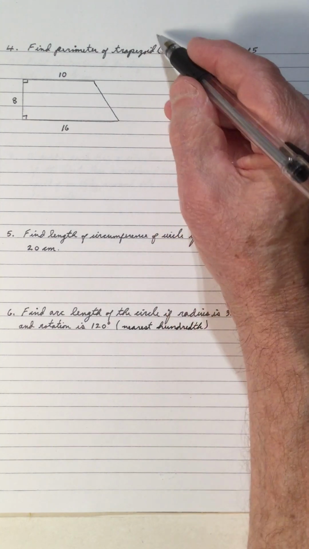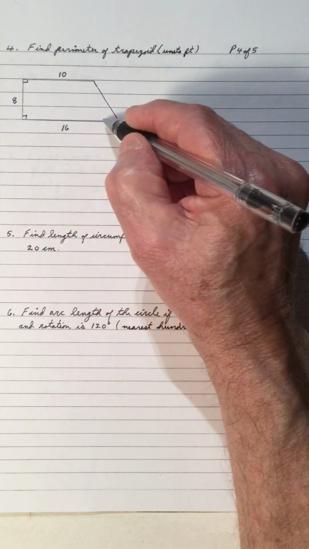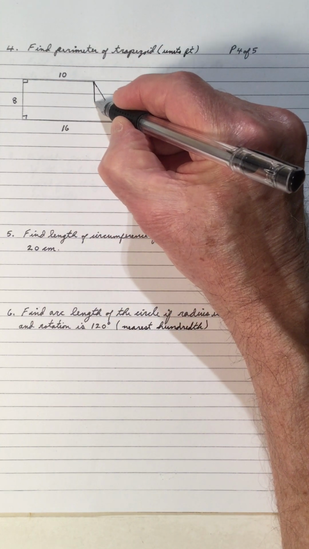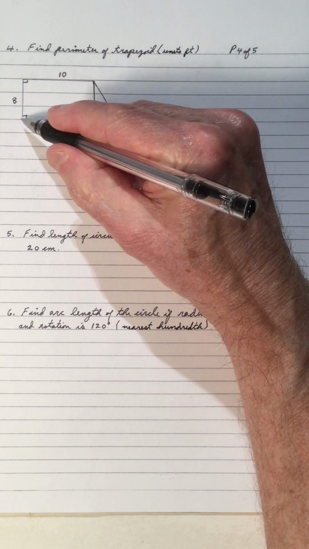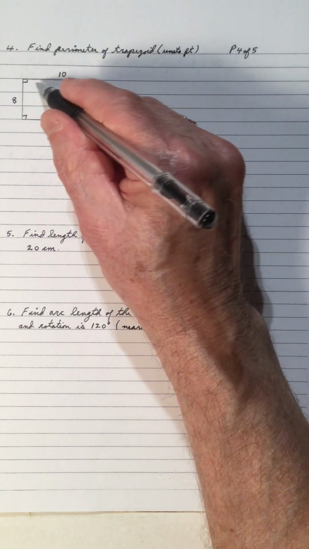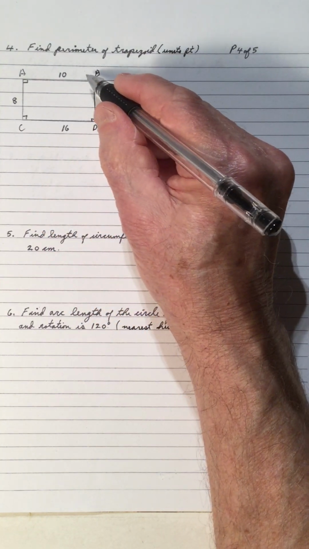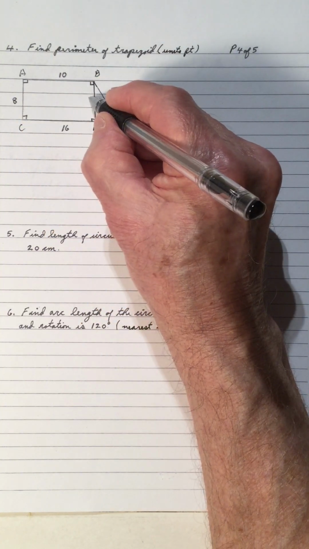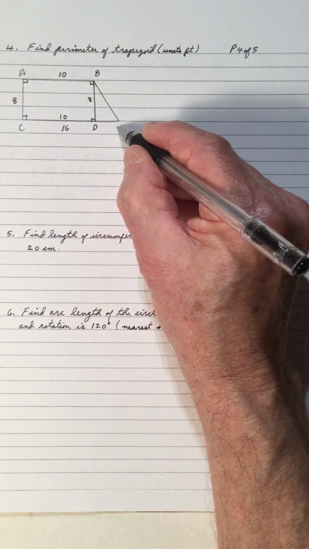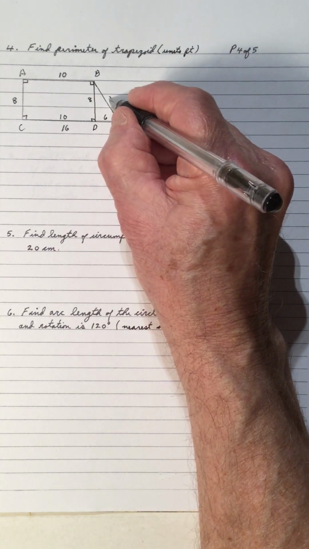Number 4, find the perimeter of the trapezoid, and the units are in feet. We have 10, 8, 16, and right angles here, but I don't have the length of this side. If I drop a perpendicular from here down and make it a right angle, because there are 3 right angles, this is automatically the fourth. If I label it A, B, C, D, ABCD is a rectangle. That means the opposite sides are equal. So if that's 8, that's 8. If AB is 10, CD is 10. If this is 16 and CD is 10, that makes this 6. We want the perimeter, but we need this side, so let's call this side X.